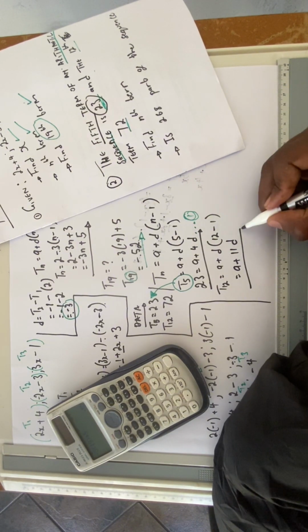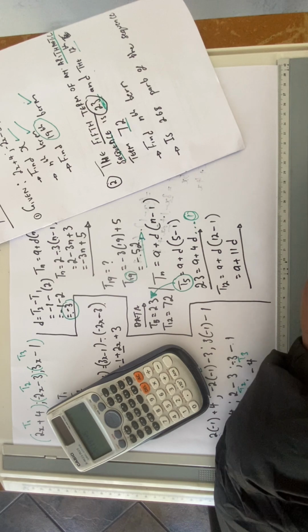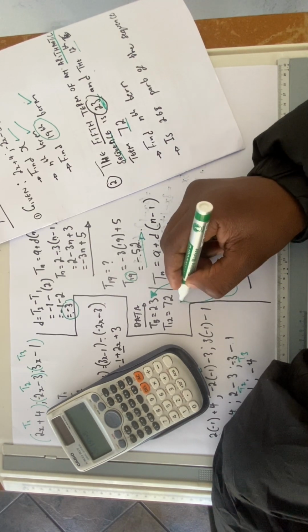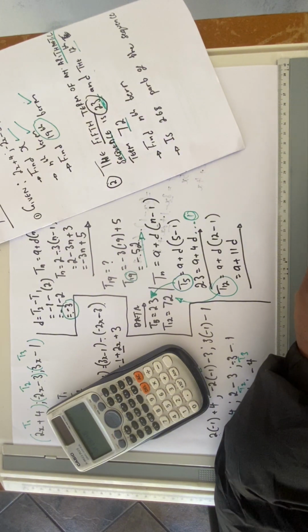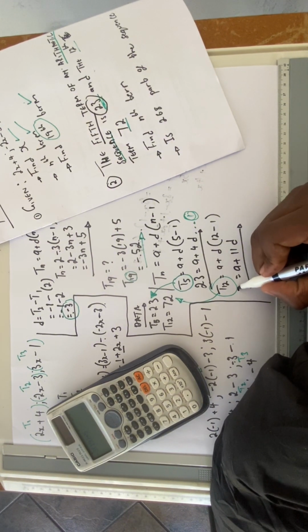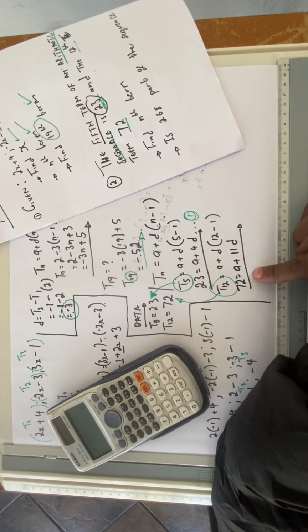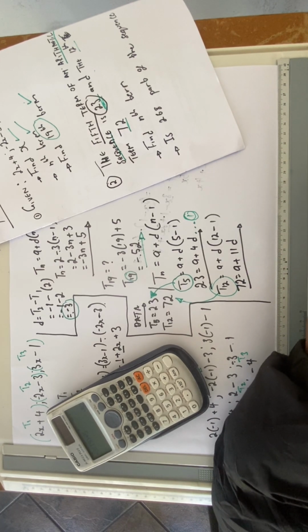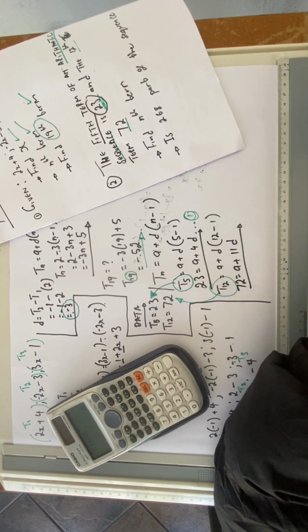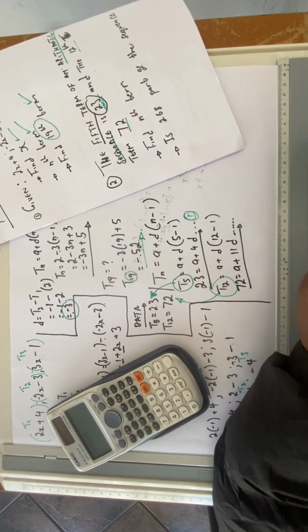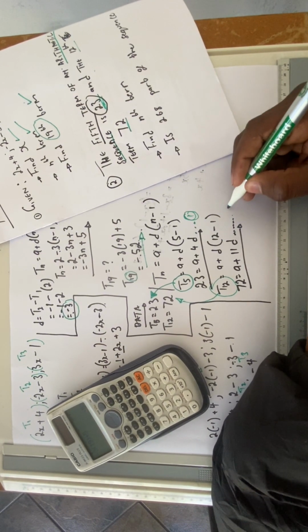I still remember that where there is T12, I can just put 72. So 72 is equal to A plus 11D. Fine. This is going to act as my equation number 2.